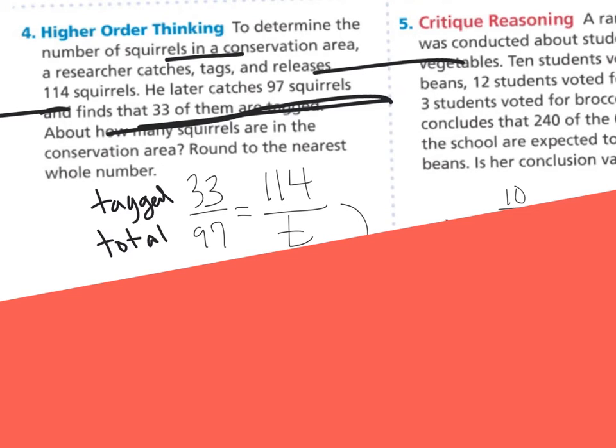You could try to find a pattern with this. If you can't find a pattern, instead of tagged over total, we could put total over tagged. In other words, we flip both of our fractions, take the reciprocal of both fractions, and that would be another way we could do this.